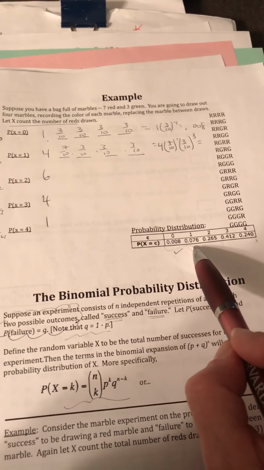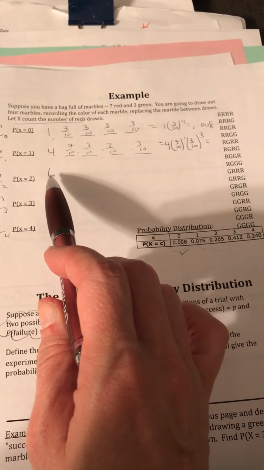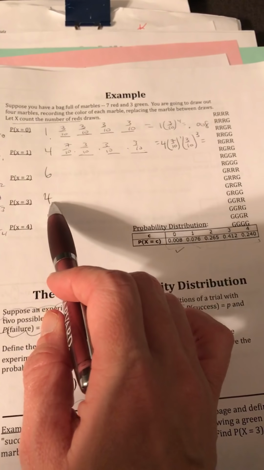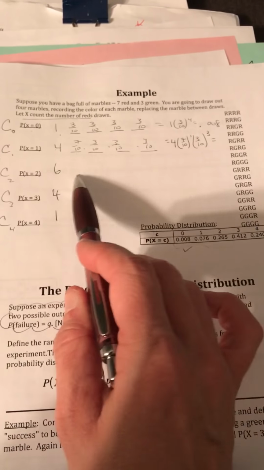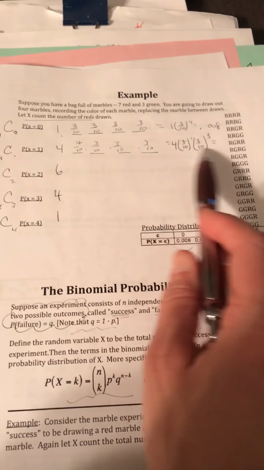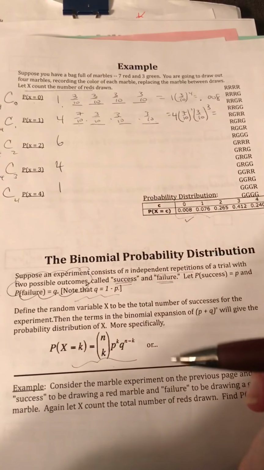Okay. So now I'm going to go through here and do this for the 6, for the 4, and for the 1. So what I want you to do is hit pause and see if you can come up with what my probabilities would be here and what it would look like if I simplified it over here. Go ahead and hit pause and then check it when you're done.